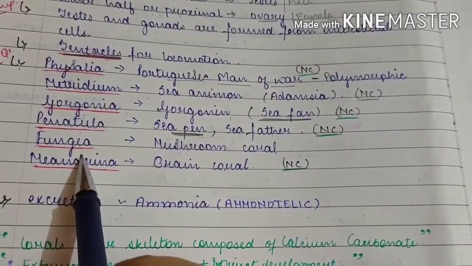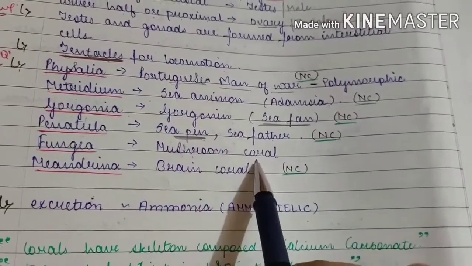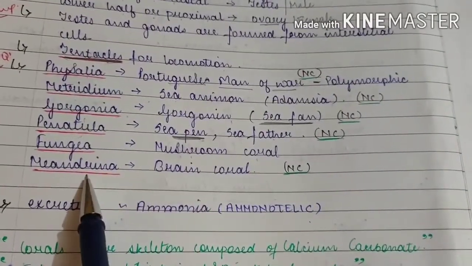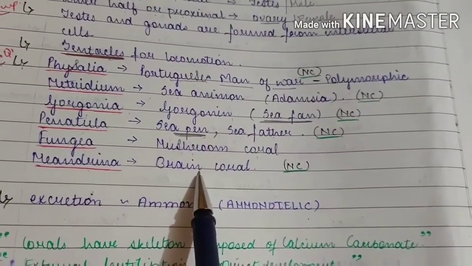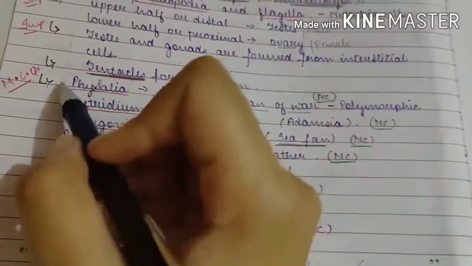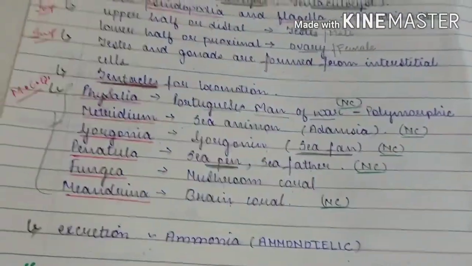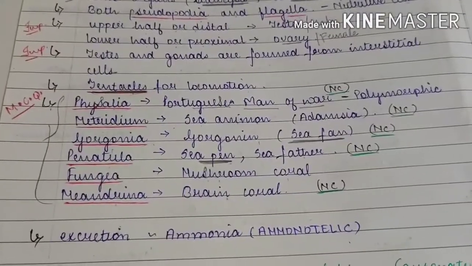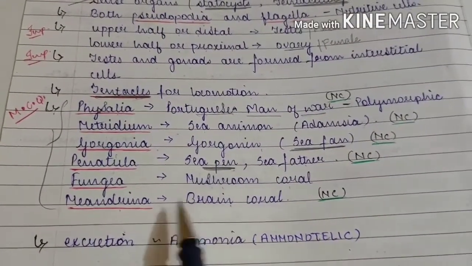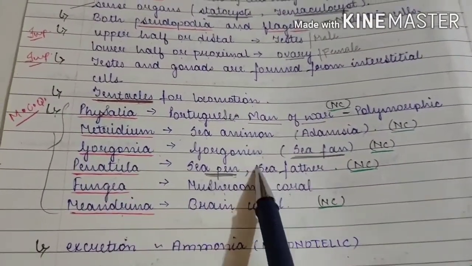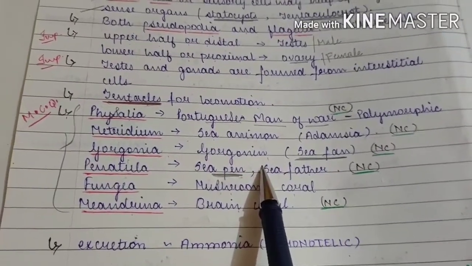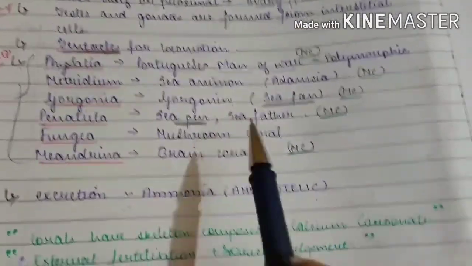Next is Fungia, known as the mushroom coral. Next is Meandrina, known as brain coral. So these are the examples from the NCERT which are very important MCQs from the NEET point of view, and you must memorize both the names of the organisms to clear that MCQ.